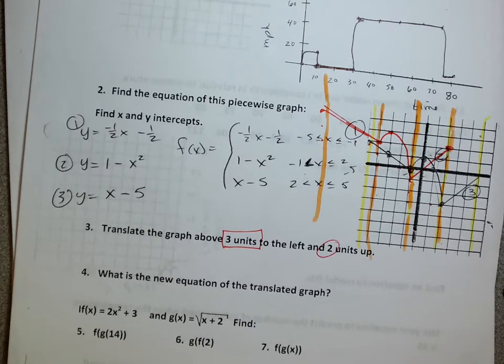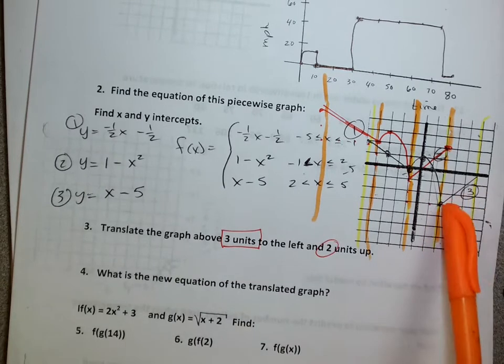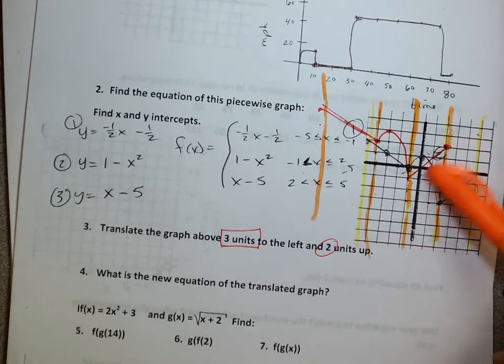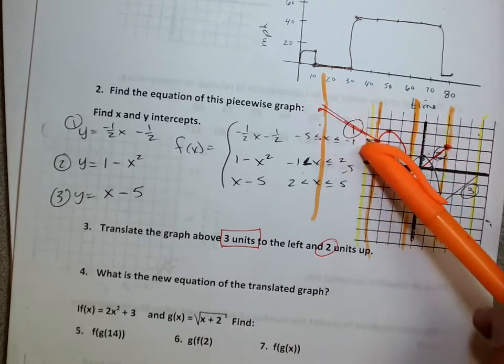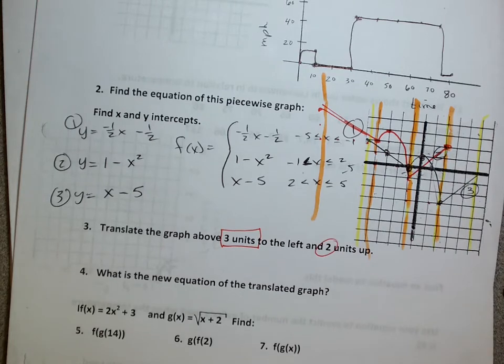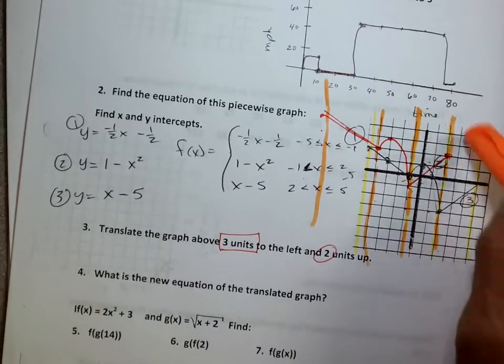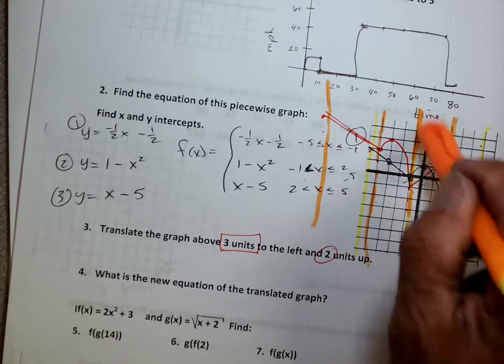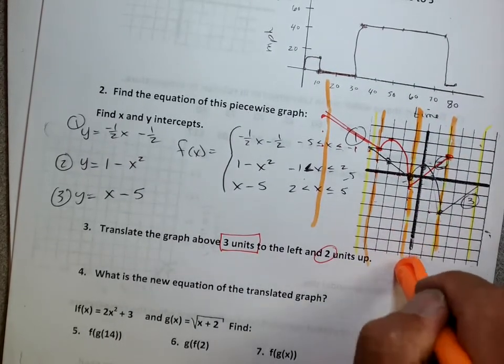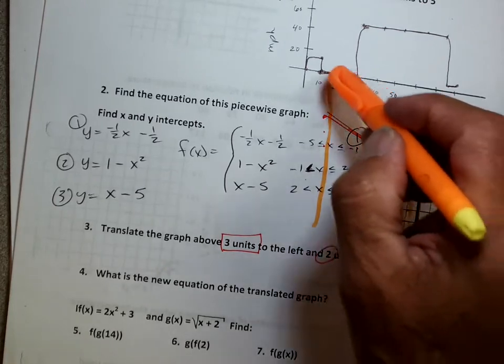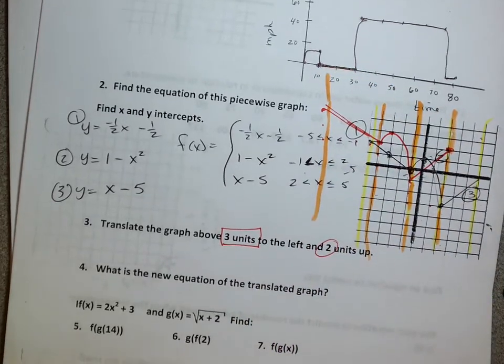So I moved my entire graph over 3, up 2. So here's my graph in red, moved over 3, up 2. So here's my new graph, it's been moved, right? But when I moved it, I also had to move the border points. So they're no longer connected here, or it stops here. It's here. They're no longer connected here, they're connected here. They're no longer connected here, they're connected here. Okay, and there's the end. Okay, so I get my border points, right?